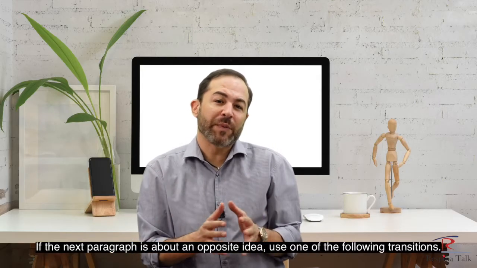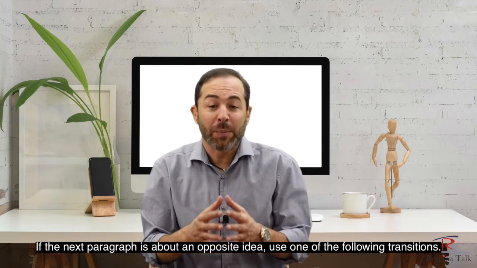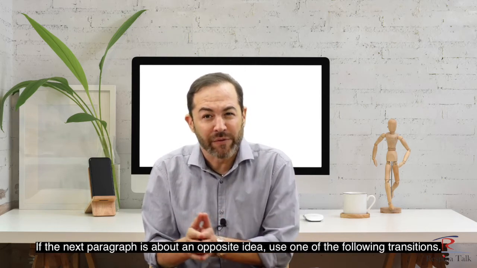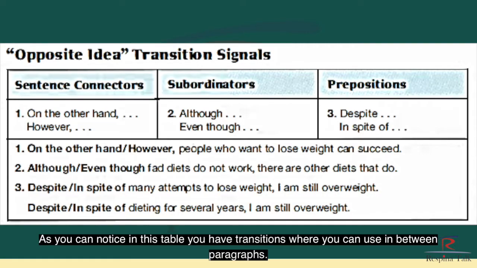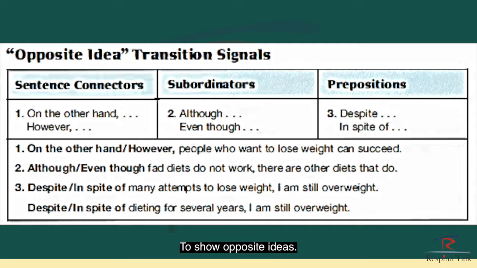Now, if the next paragraph is about an opposite idea, use one of the following transitions. As you can notice, in this table, you have transitions that you can use in between paragraphs to show opposite ideas, like on the other hand, however, although, even though, despite, in spite of, and so on.